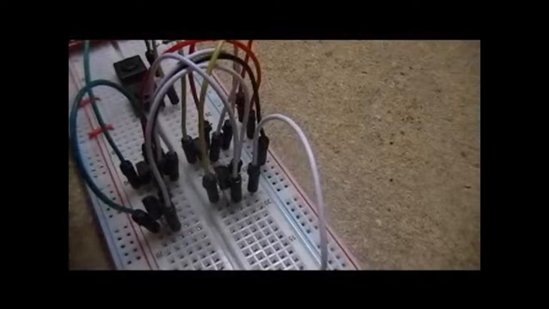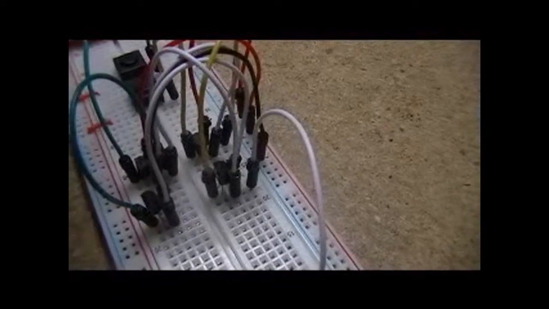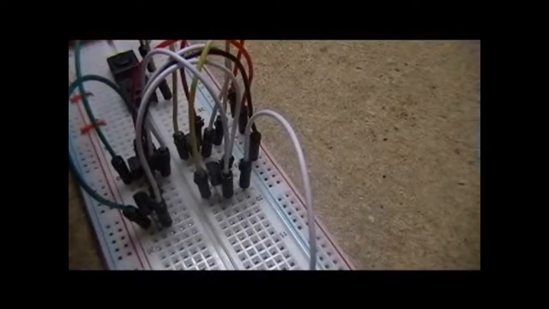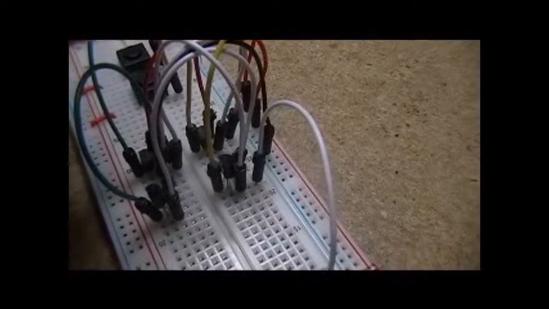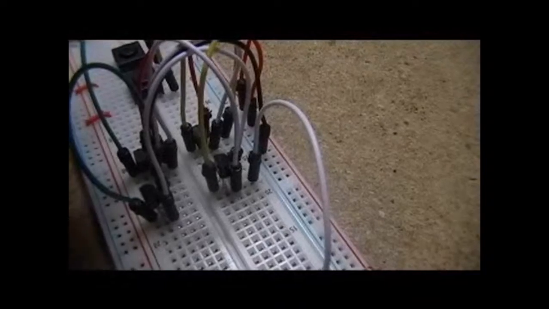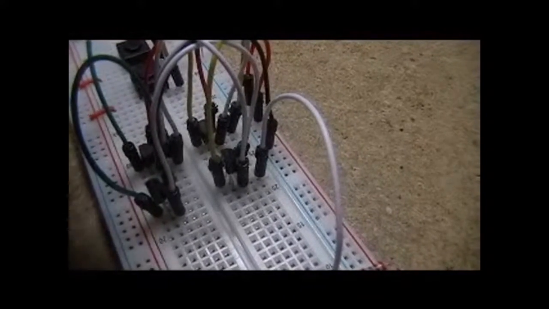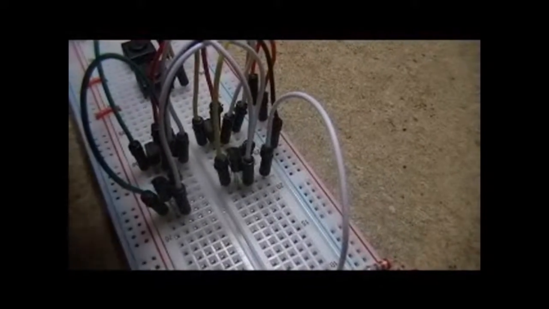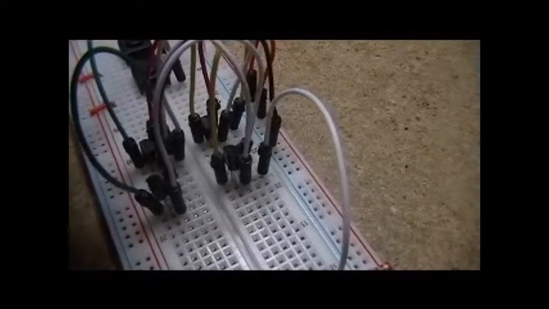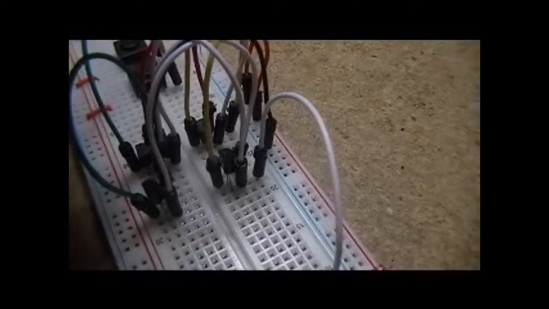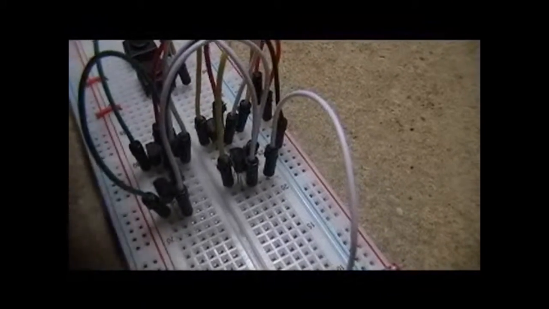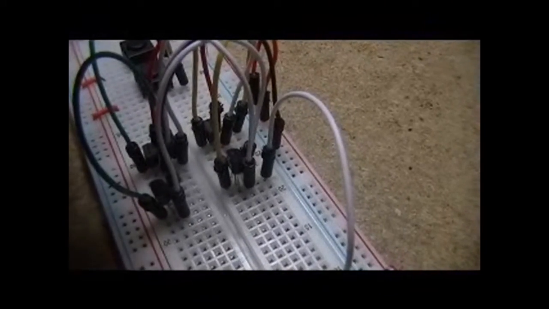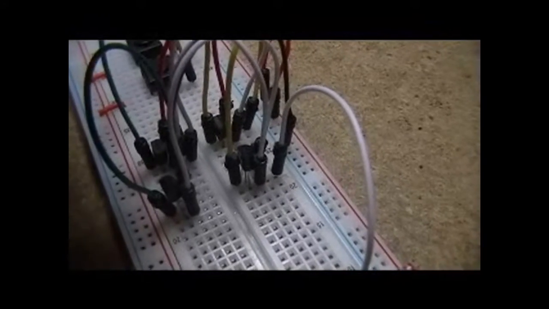Whereas before we had the P channel transistors in series coming down from the positive rail and the N channel transistors in parallel coming up from the ground or negative rail, we have just the opposite situation here. We have the P channel transistors in parallel and the N channel transistors in series.